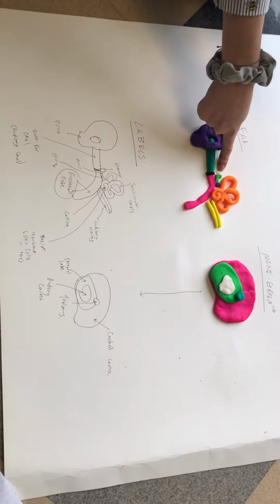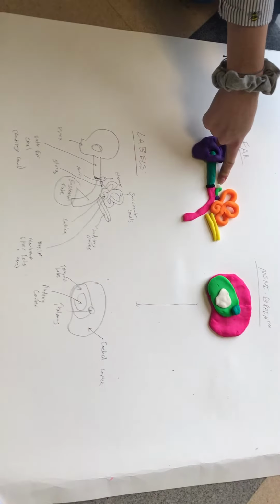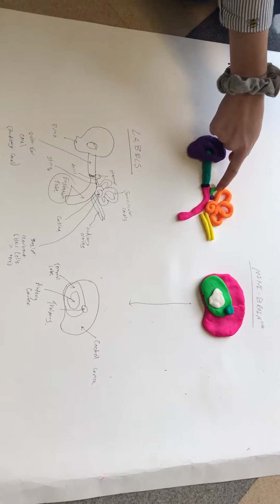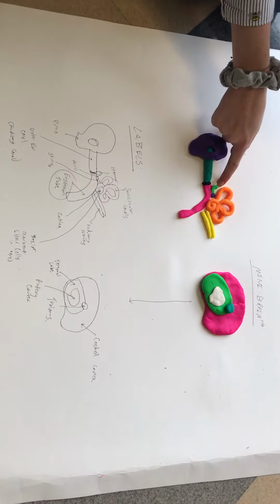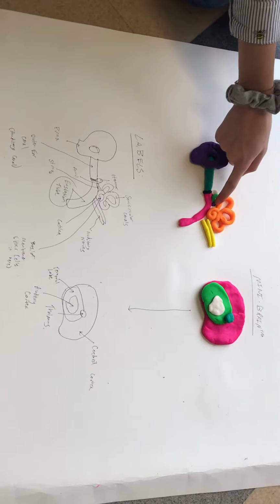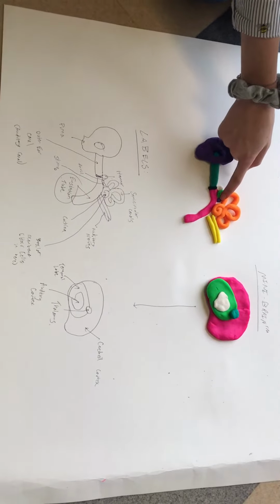It's a small bone behind the eardrum that moves vibrations from the eardrum to the anvil, which is that little one right there. And then right next to that is the stirrup, which is the tiny bone that passes vibrations to the cochlea.